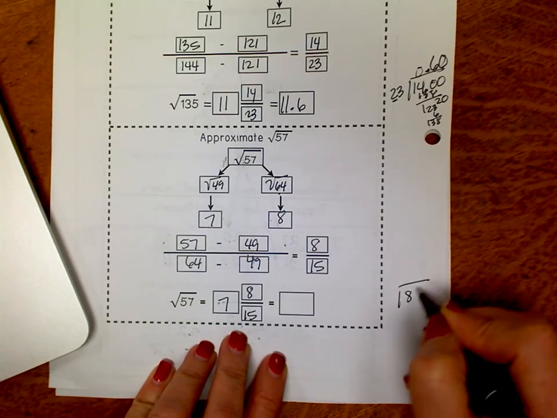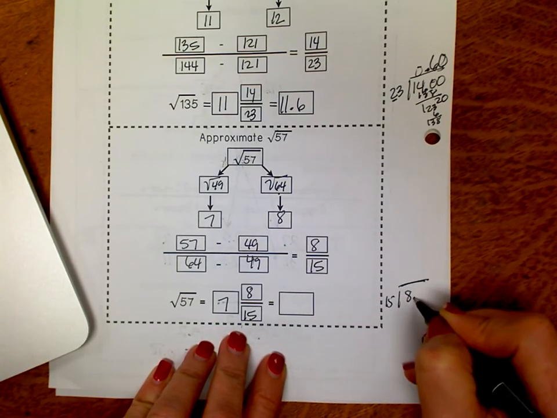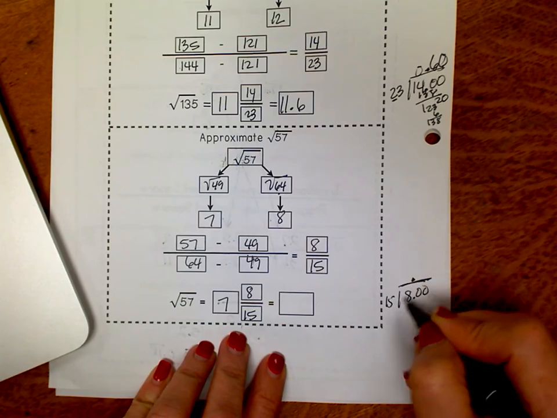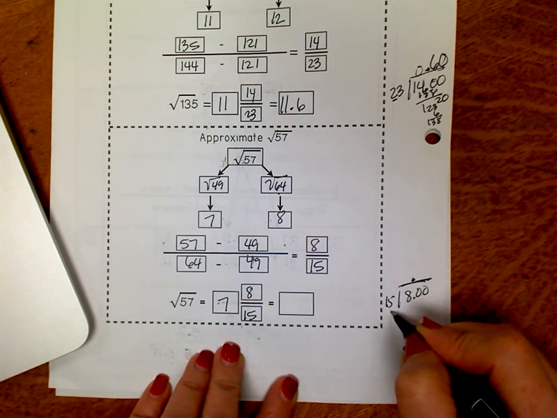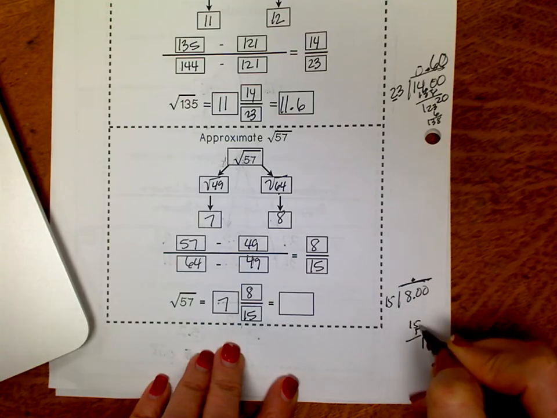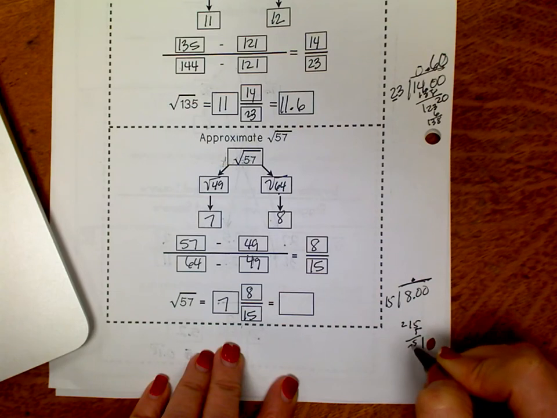So we're going to have 8 inside, 15 on the outside, decimal, 2 zeros. Okay, now 15 into 80. Well, 15 times 3 is 45, so 6 is going to be 90. That's going to be too much. So let's do 15 times 5, and that is 75.